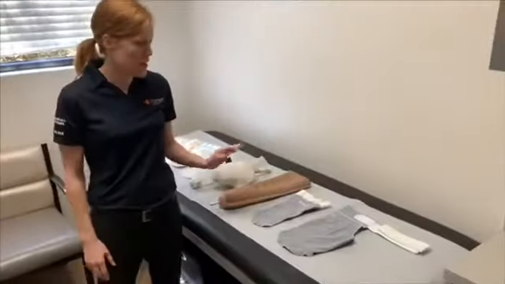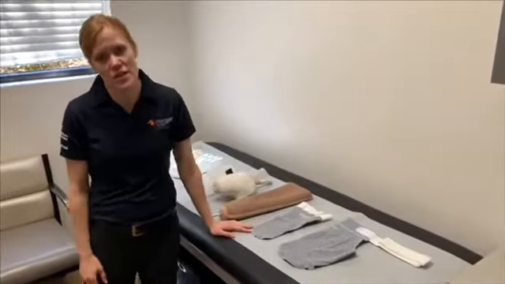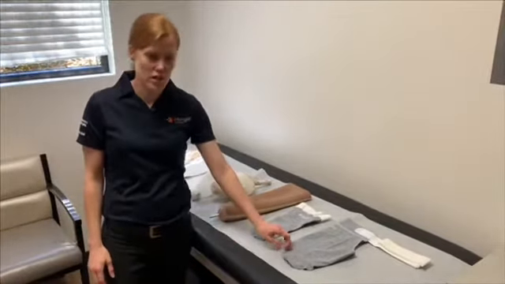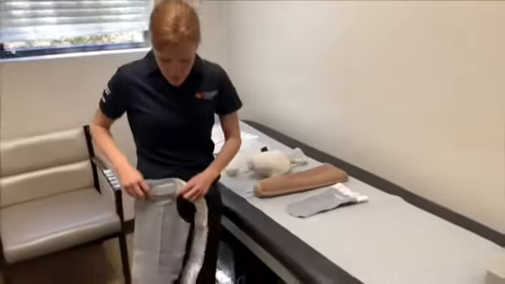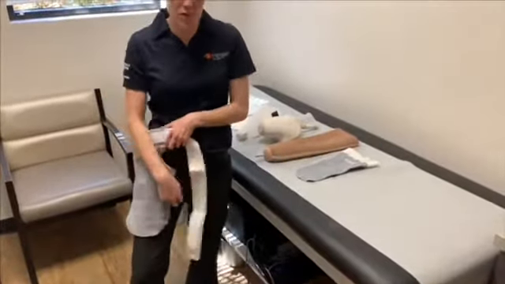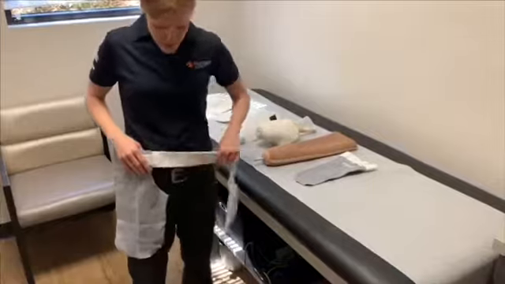So today we're going to talk about volume management and prosthetic wear. We're going to start with shrinkers. This is an above the knee shrinker. They're going to want to pull it all the way up into their groin. It's very important that you get around the adductor roll and then around the waist.